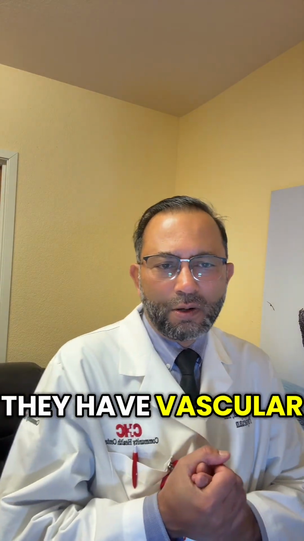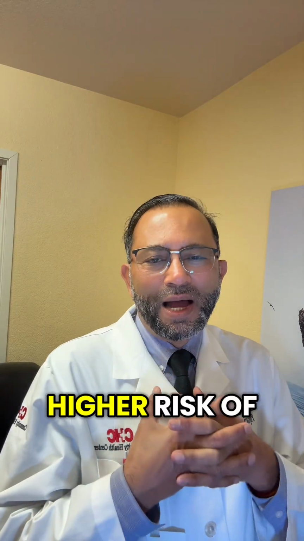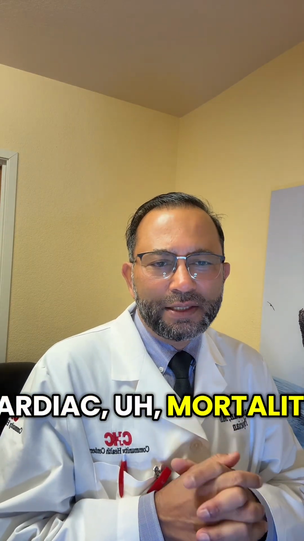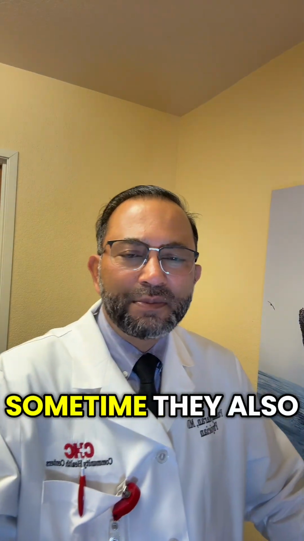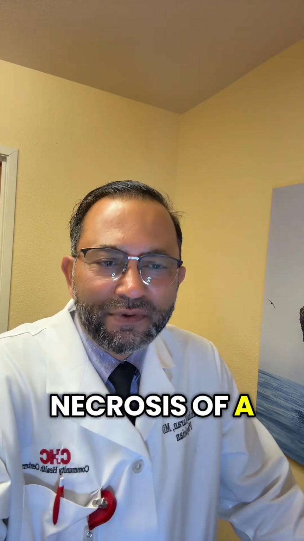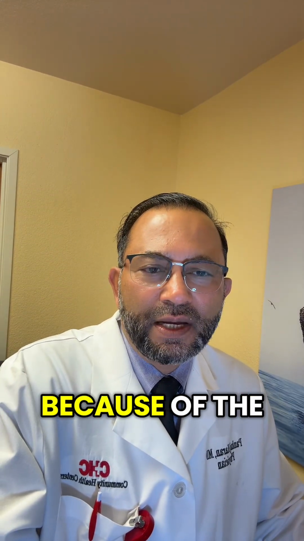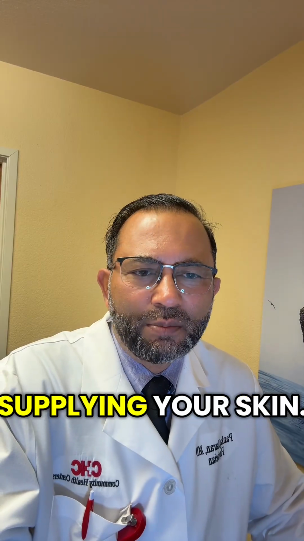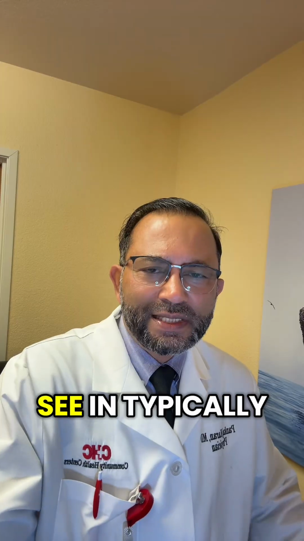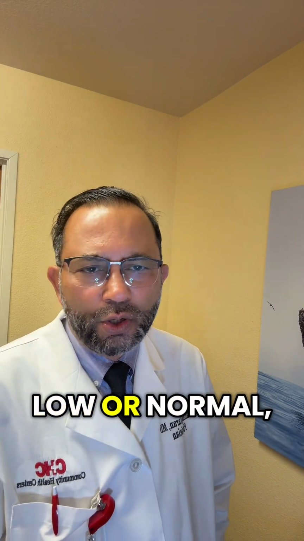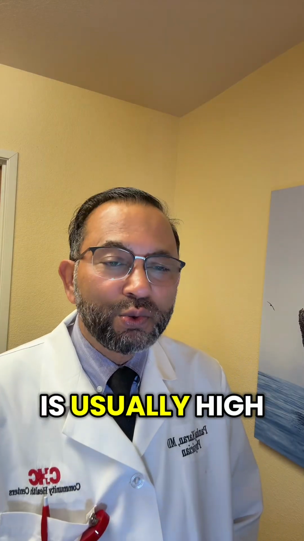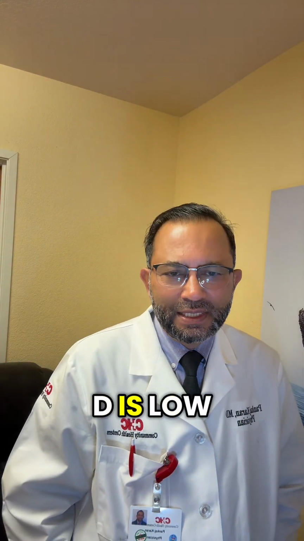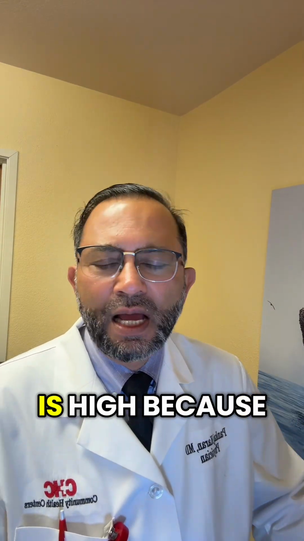Extraskeletal complications: people on hemodialysis have vascular calcification. They have a higher risk of cardiac mortality. Sometimes they also have necrosis of the skin called calciphylaxis because of the calcification of tiny blood vessels supplying the skin. So what we see typically in patients with ESRD: the phosphorus is high, calcium is low or normal, PTH is usually high, vitamin D is low, and alkaline phosphatase is high because of high bone turnover.